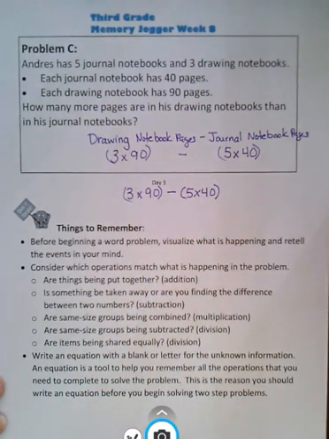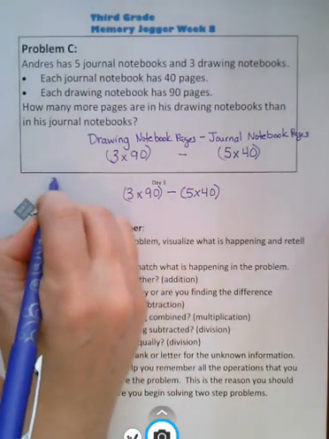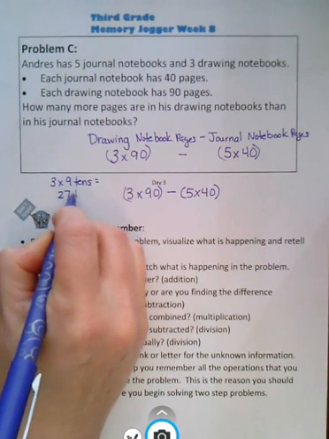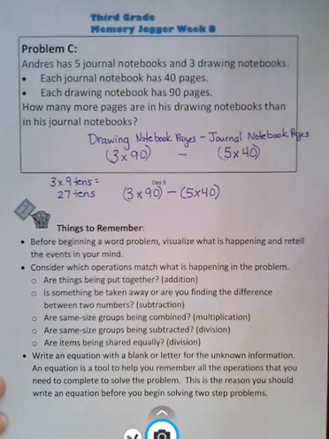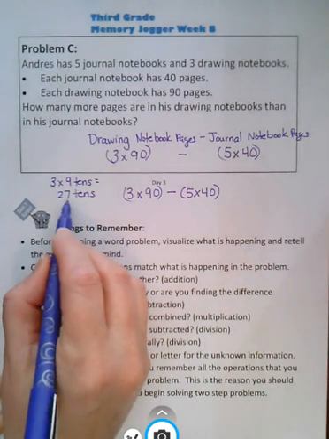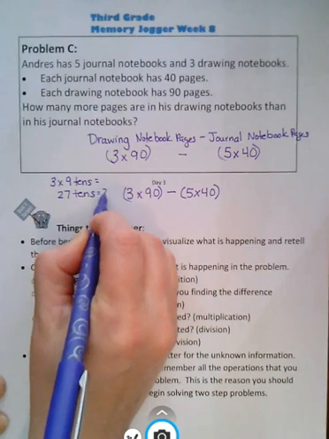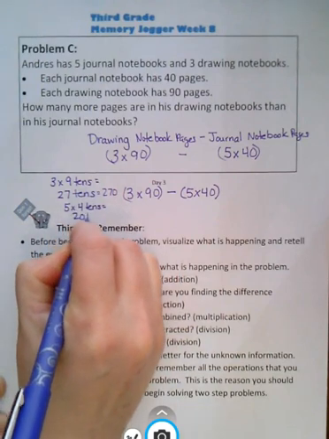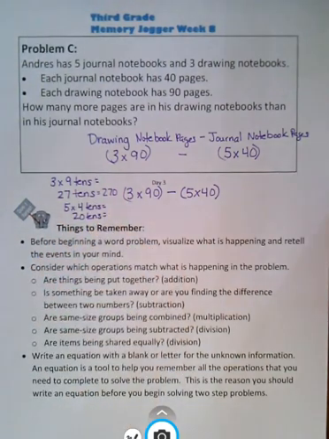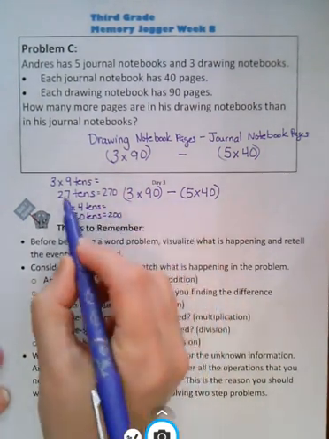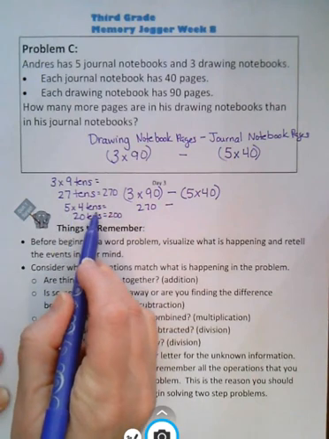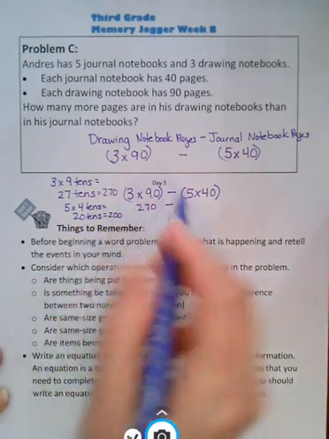So let's figure out what that would be. 3 times 90 would be 3 times 9 tens, which would be equal to 27 tens. There are 10 tens in 100. 20 tens would be 200, plus 7 more tens, 70. So that would be equal to 270. 5 times 4 tens would be equal to 20 tens. And as we just said, 10 tens is 100 and 20 tens is 200. So we know 3 times 9 tens is 270. 5 times 4 tens, or 5 times 40, is 200.